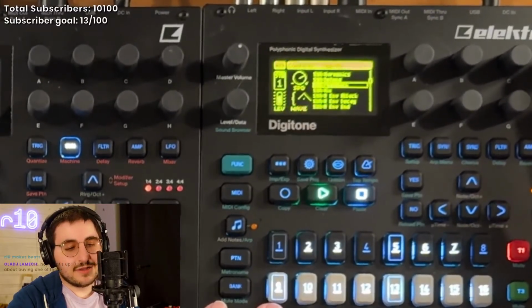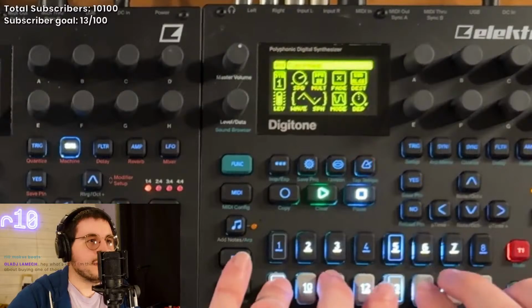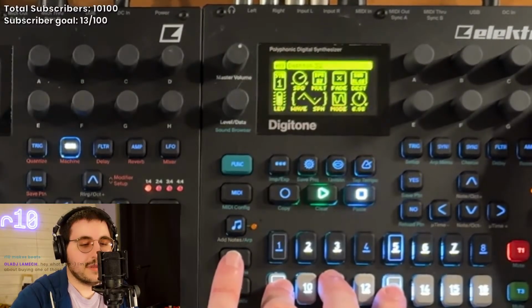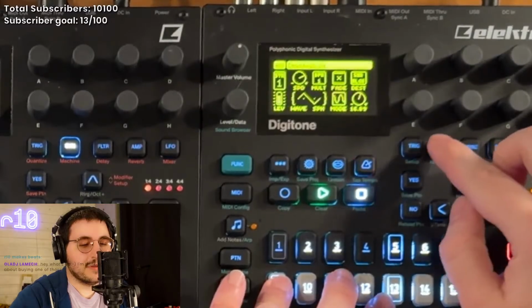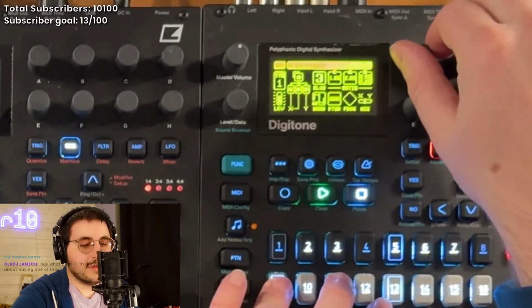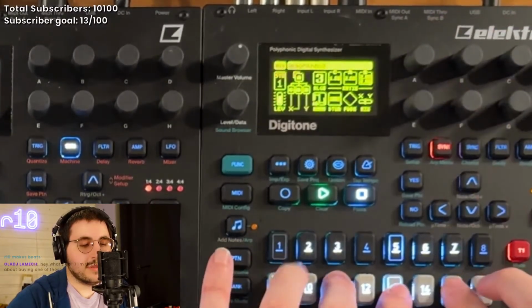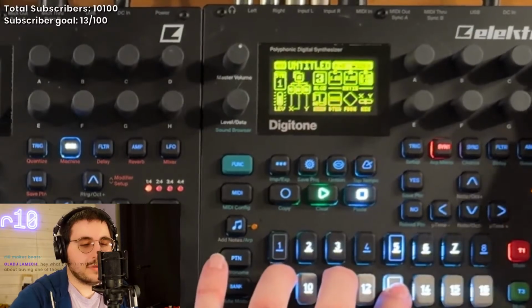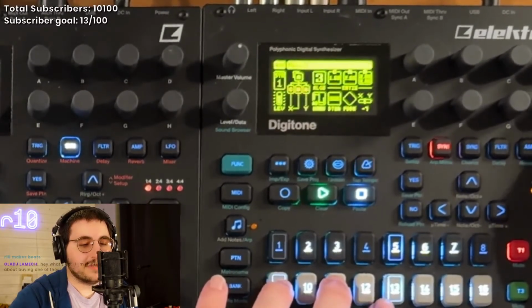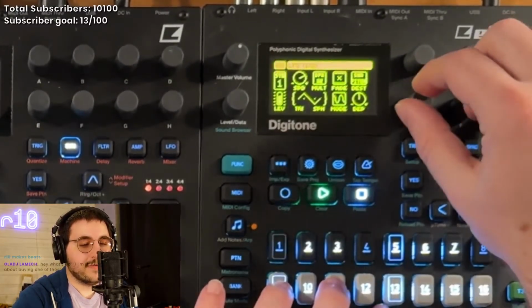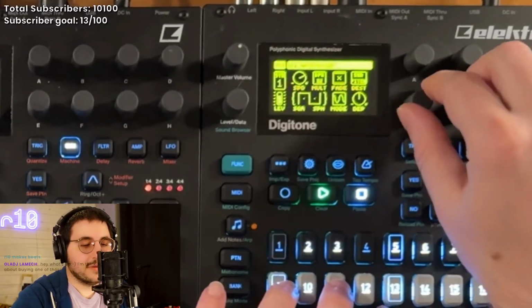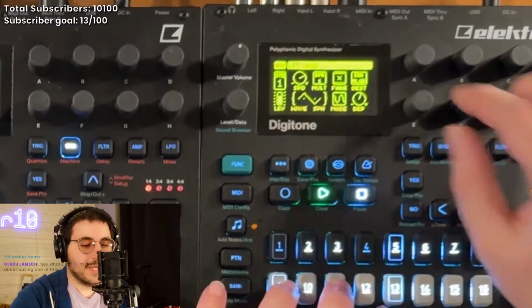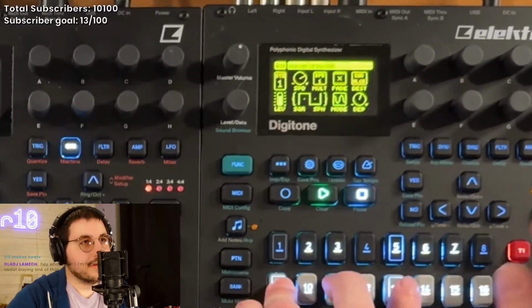All right, let's find the algorithm here. It's the first one. So we'll want to make this very slow. And it might be best to not do something continuous, but do like a square. Oh, I'm on the pitch one. There we go.